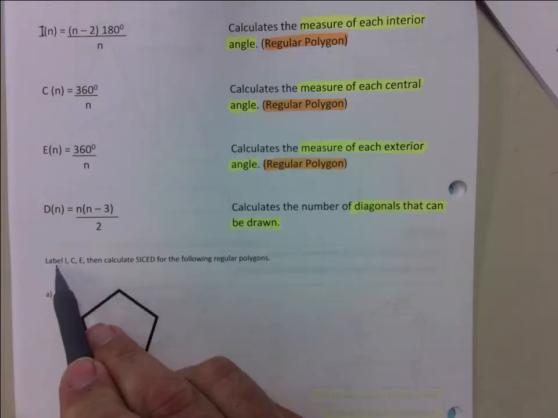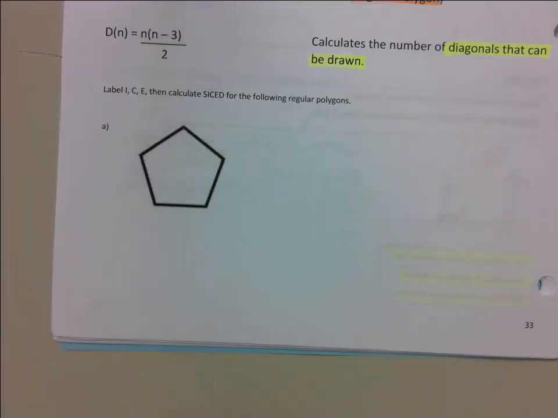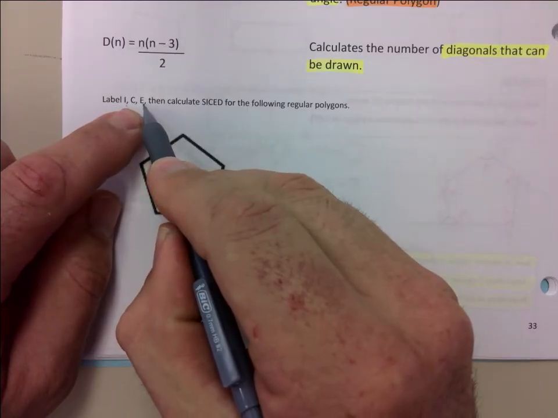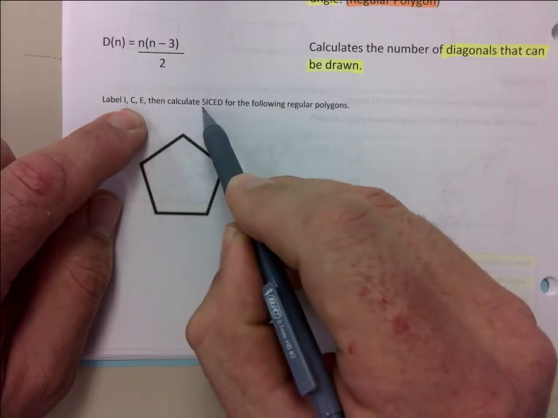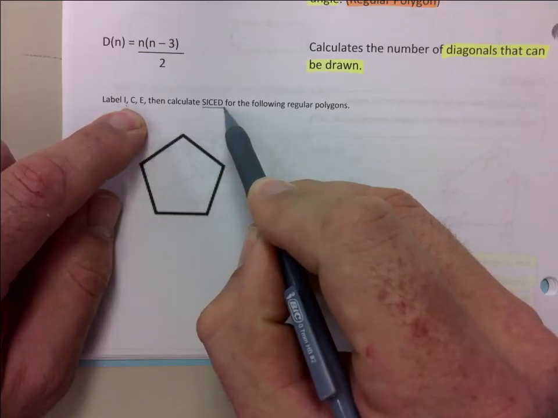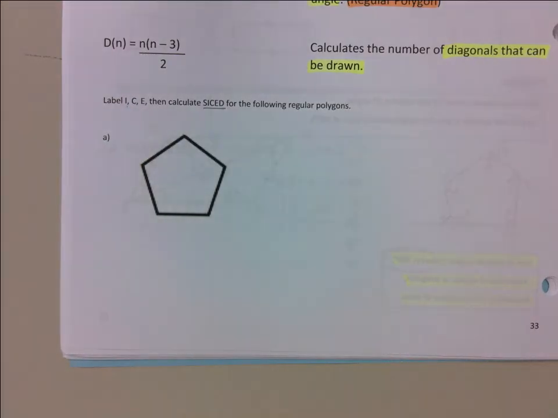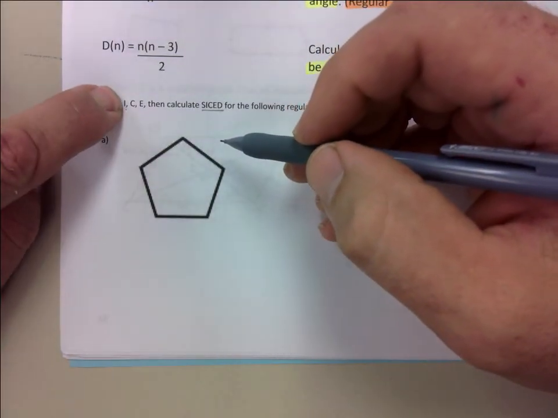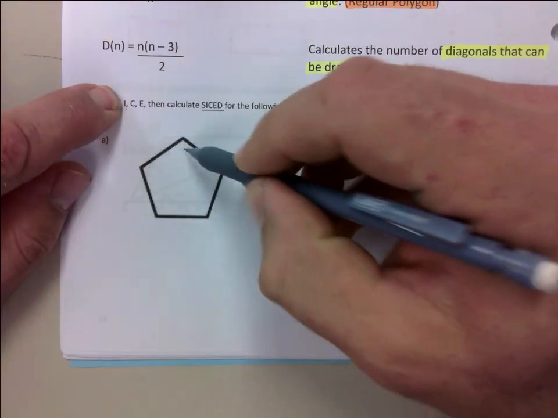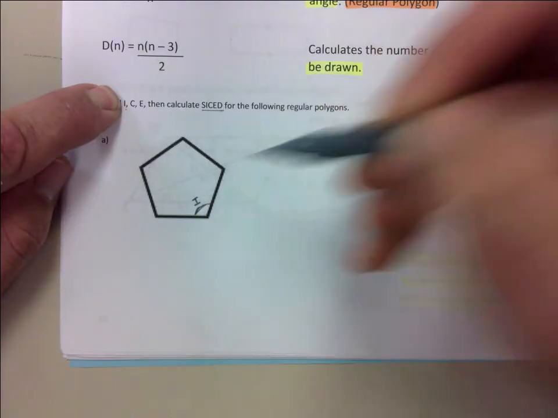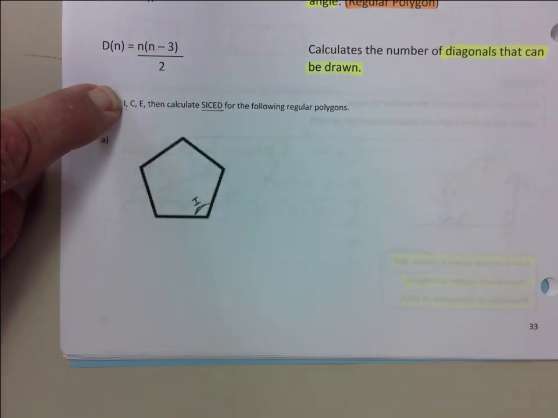It says label ICE. Let's do that one here. Label ICE, so label an interior angle, a central angle, and an exterior angle. Then calculate for the following regular polygons. So for one interior angle, you pick any corner and just do one of these and put a capital I there. Okay, so that would be the measure of one interior angle.